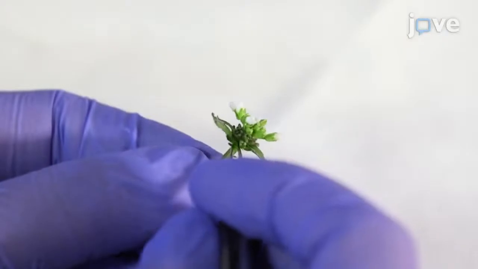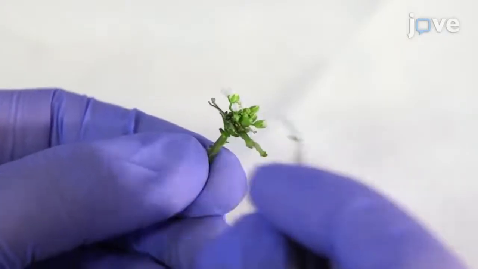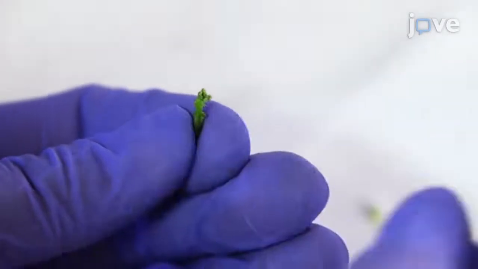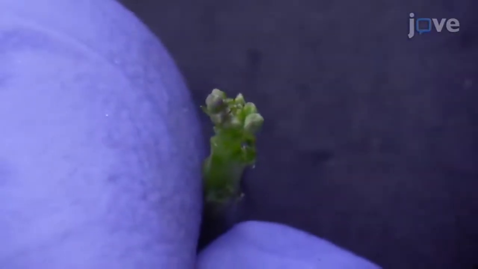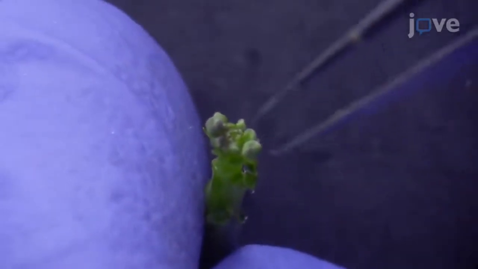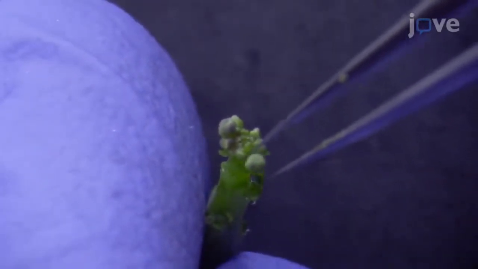Hold the basal part of the main stem and use forceps to remove as many older flower organs as possible from the main stem. Continue removing the rest of the flowers in the field of the stereomicroscope until the shoot apical meristem can be viewed from the eyepieces.